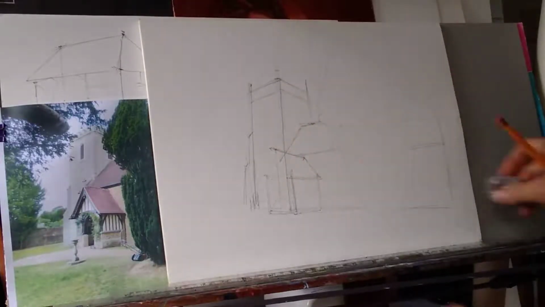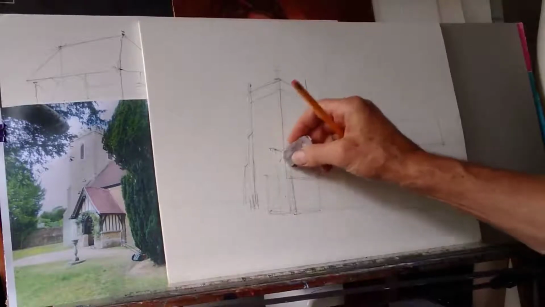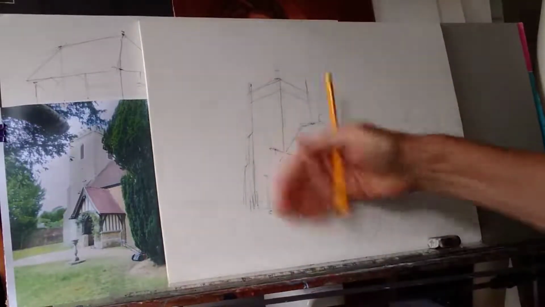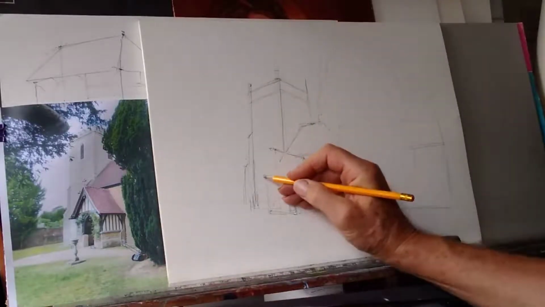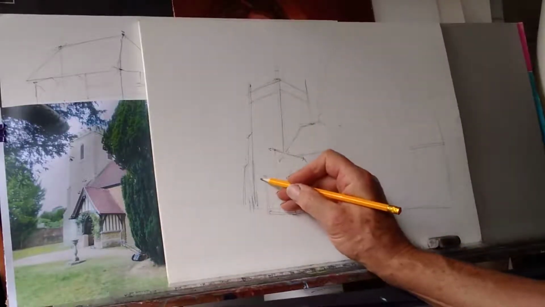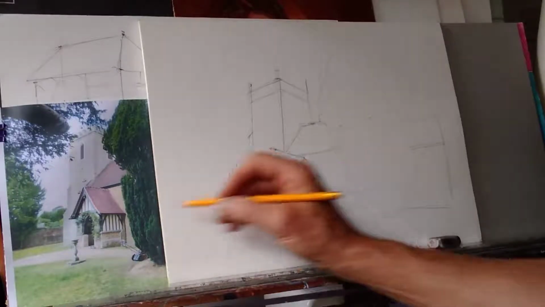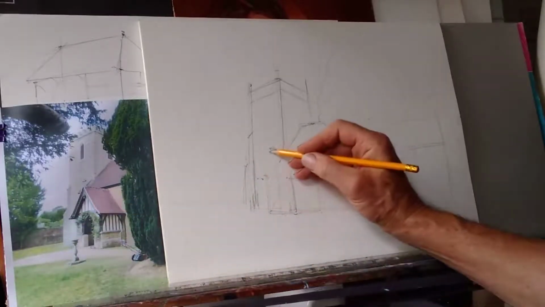It might be useful actually to rub out where the tower comes in, because we can't see the tower at that point. So let's just take that line away. And we've got a gutter on the other side which comes out, and actually comes out almost to the end of the edge of the tower itself.